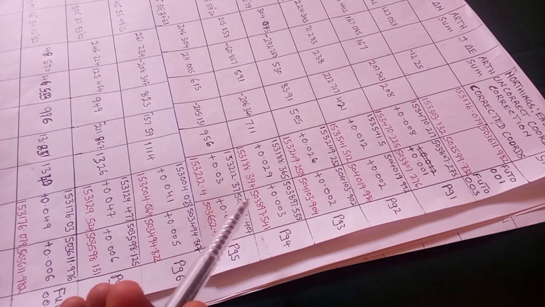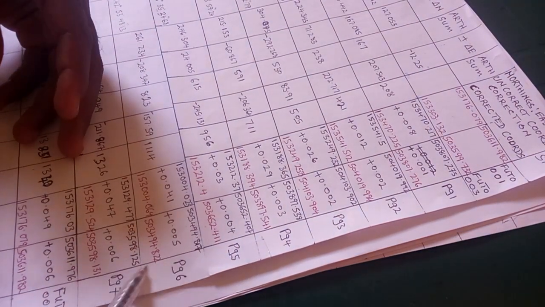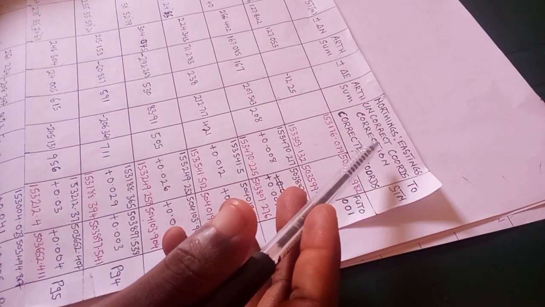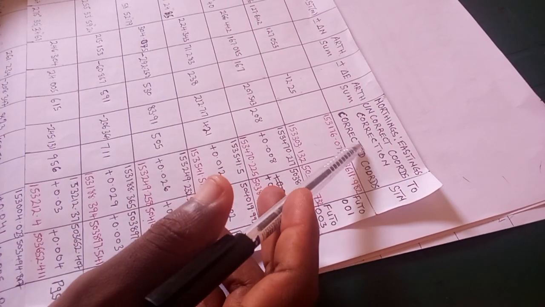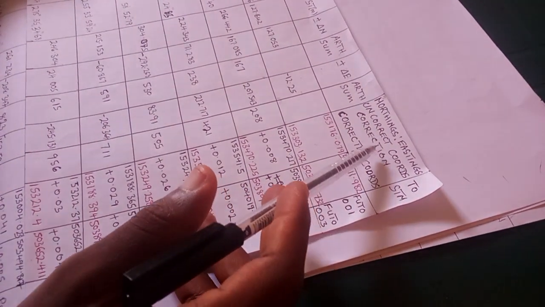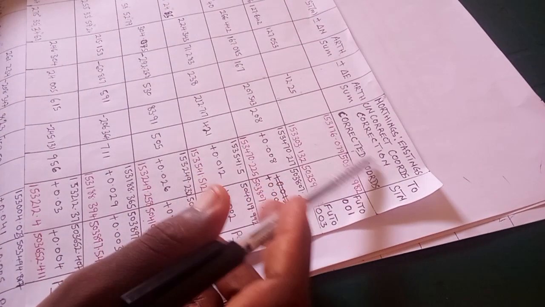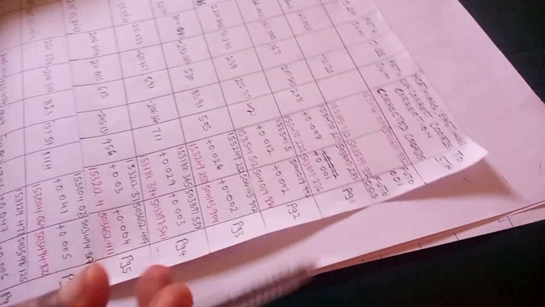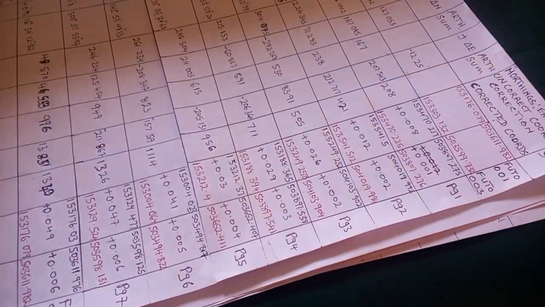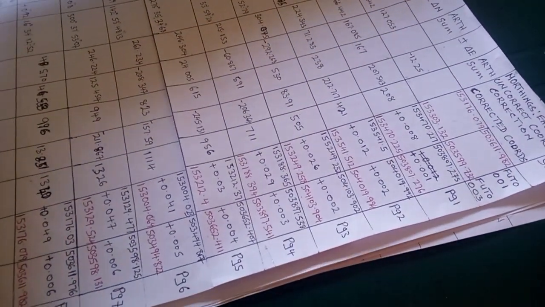And that is how it is done for the rest of the stations. Okay, you are going to get the corrected coordinates, and that is the end for the traverse computation, the forward computation sheet.